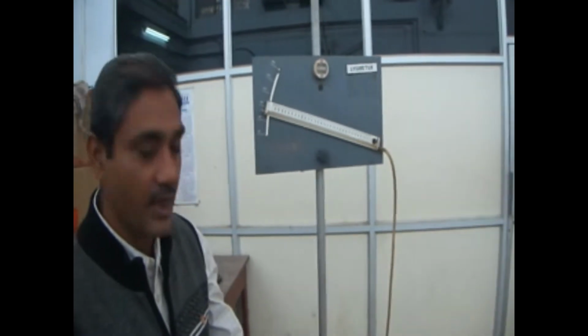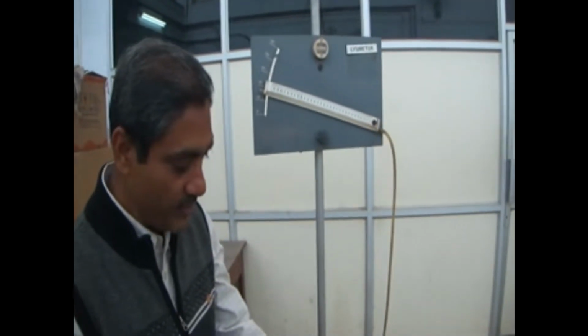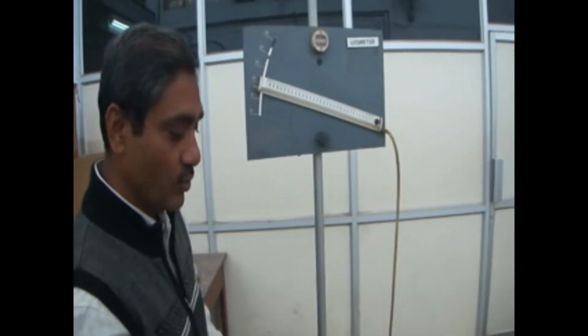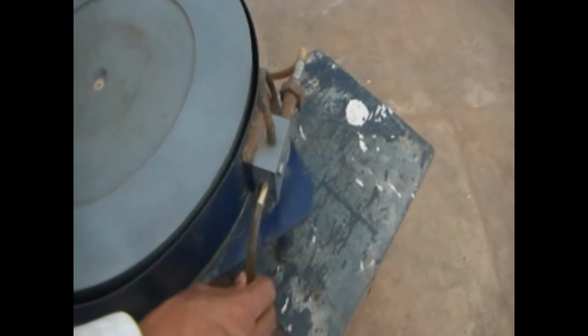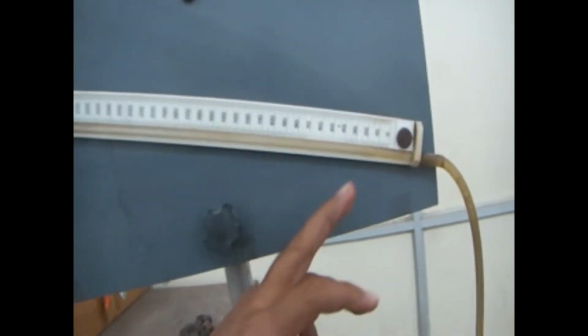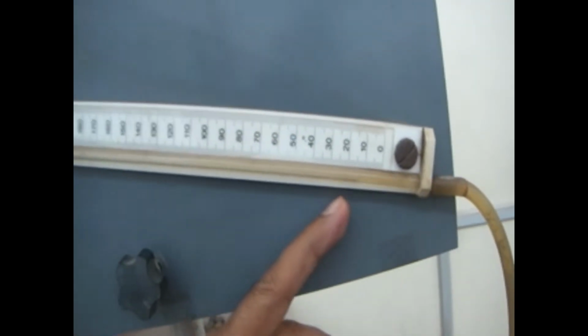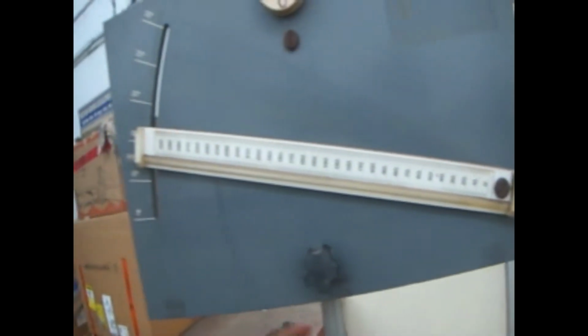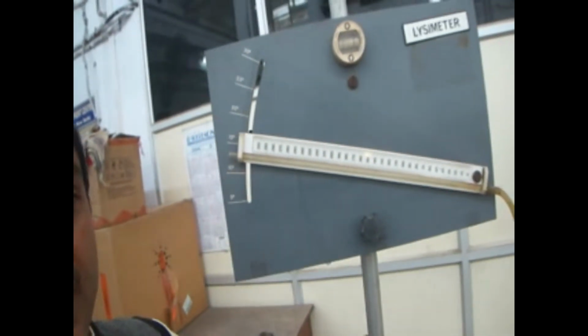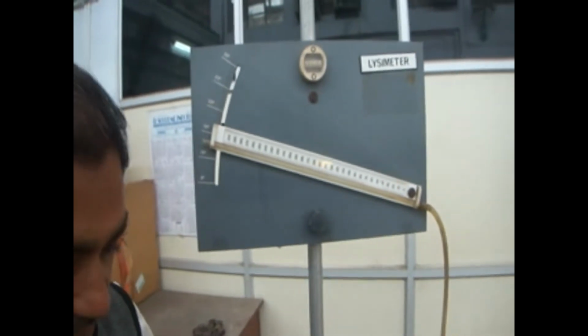Here we have a hydraulic balance. A tube is filled with water, connected by these thin tubes, and here we have a scale which measures the head of water. So this is basically a hydraulic balance.